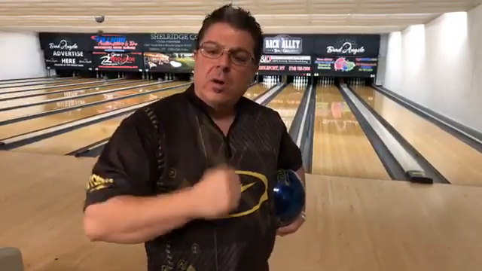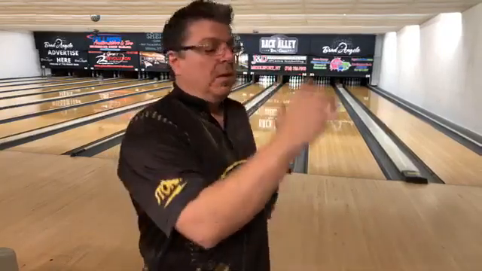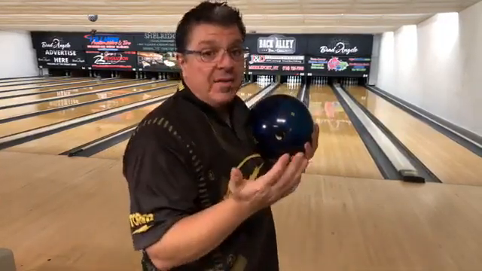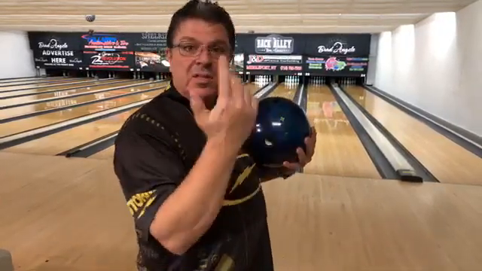I have a Crux Prime that the pin is drilled way above the fingers. That's a quicker layout. Doesn't mean the ball goes longer. It means that's a quicker response time when it comes in contact with friction. The higher you drill a pin, the quicker layout that is. I also have a Crux Prime that's drilled with the pin right in the middle of my palm. I don't have it here today, but maybe that's something we can do.